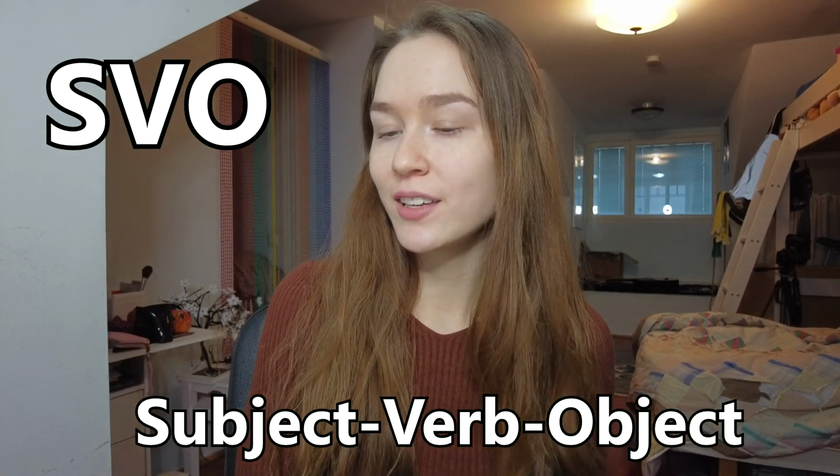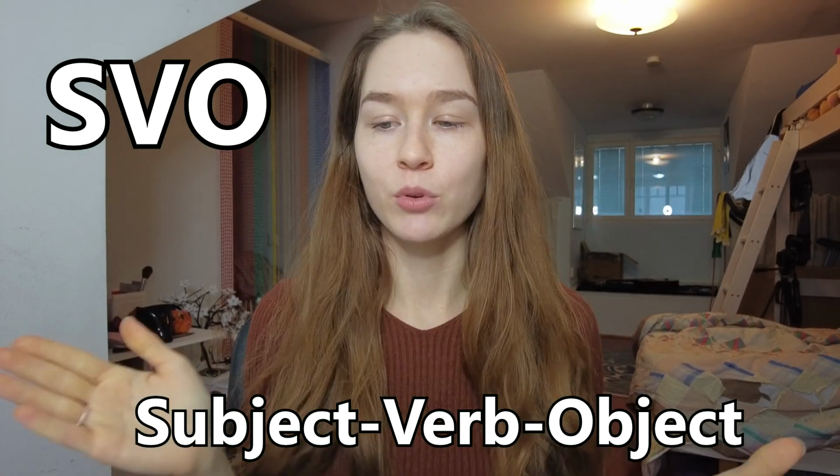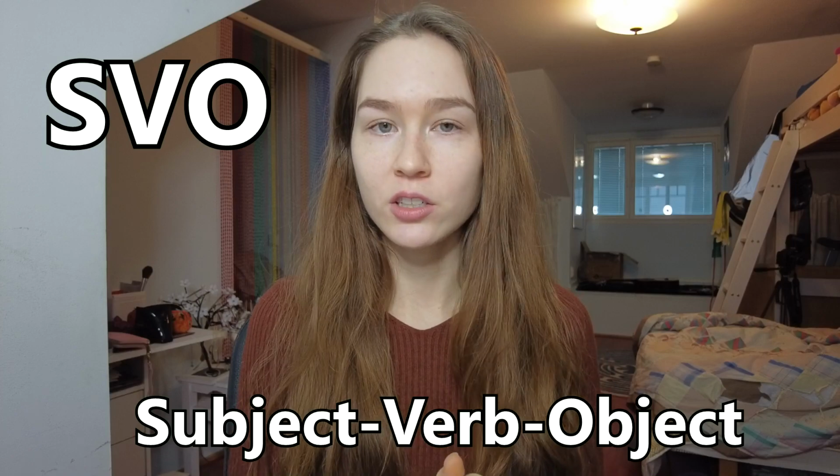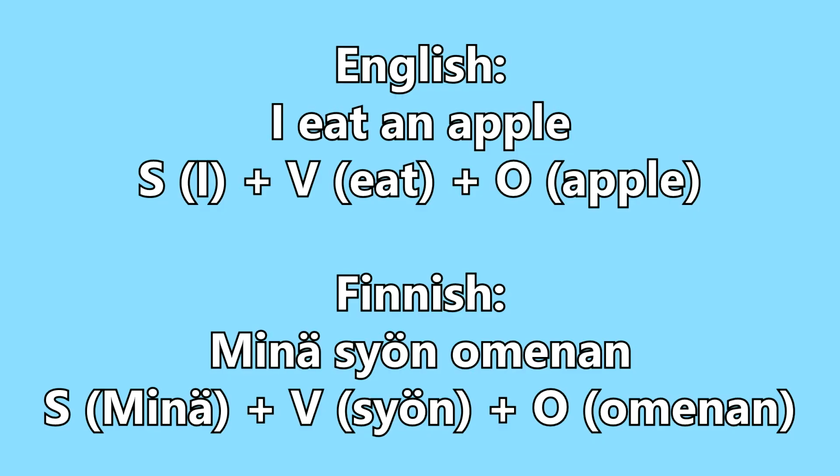So to demonstrate this, let's take an example sentence. So in English, an example sentence would be, I eat an apple. The word order is subject-verb-object. The same sentence in Finnish would be, minä syön omenan. Word order, the same. So that is your question simply answered.